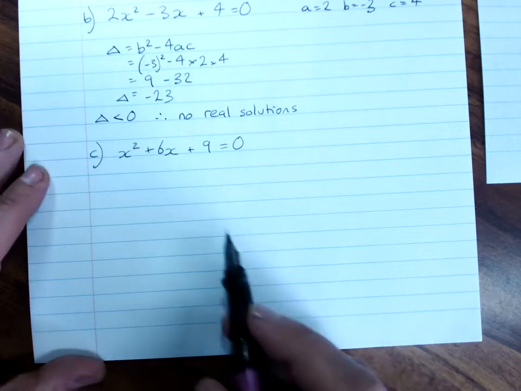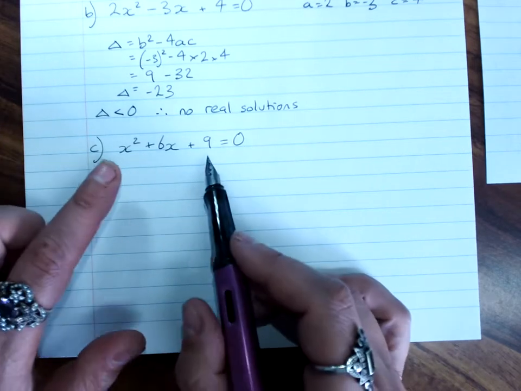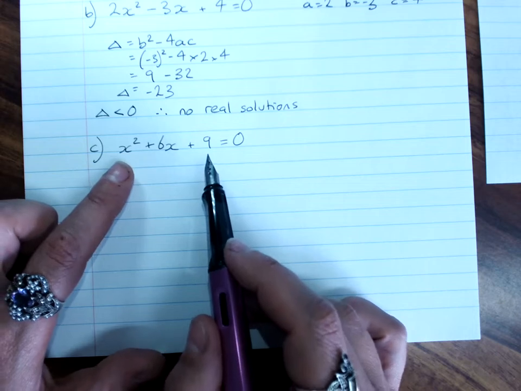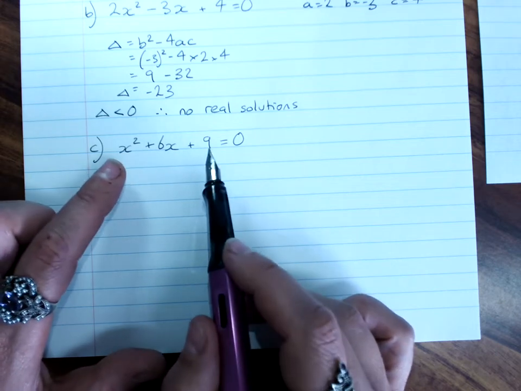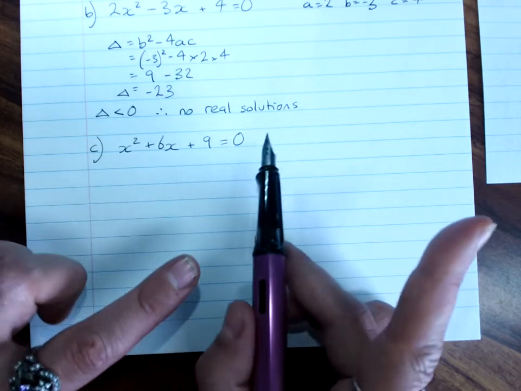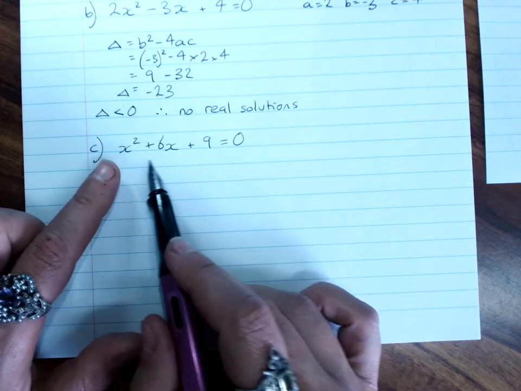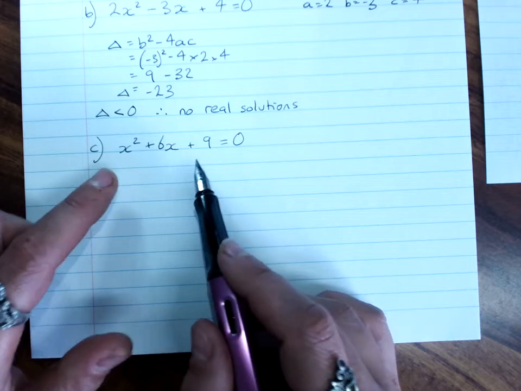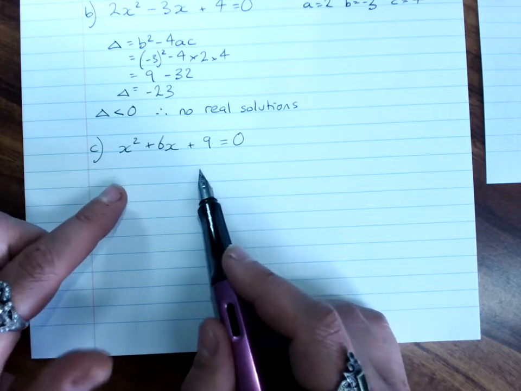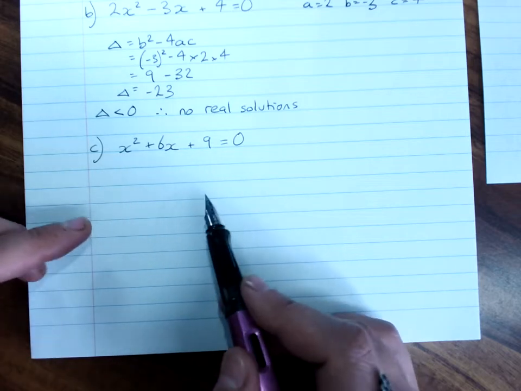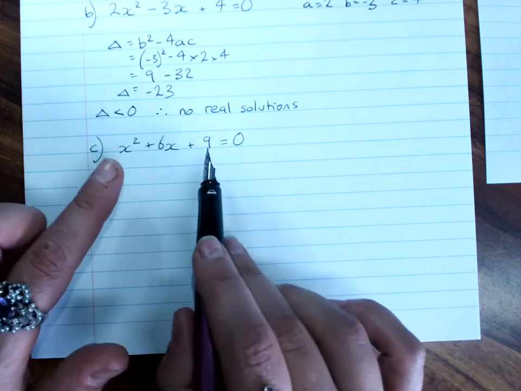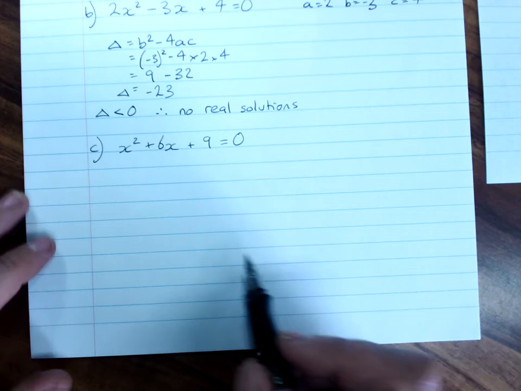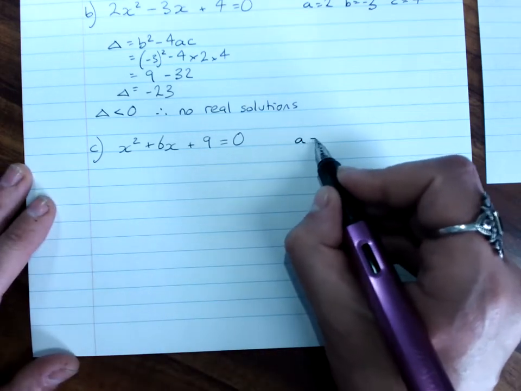Last one. Now, if you're feeling very clever, you'll recognize that this is a perfect square. And perfect squares only have one solution, because if I factorized this, I'd get x plus 3 squared. My only option is that x plus 3 equals 0, so x is negative 3. So when you see a perfect square, you should be pretty sure already there's only going to be one solution. But let's work this out.